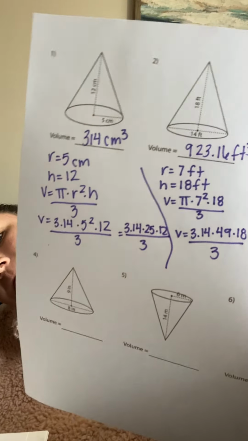Well, 7 squared is 49, so I'm going to do volume equals pi, so that's 3.14 times 49 times 18, and then I'm going to divide that by 3. When I do that, 3.14 times 49 times 18, divide that by 3, I get 923.16 feet cubed. Just like that.